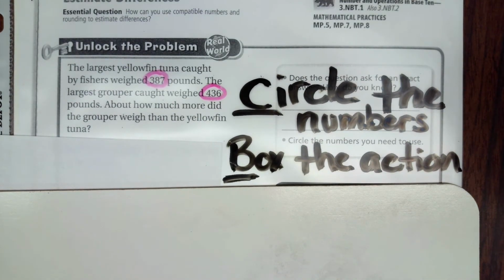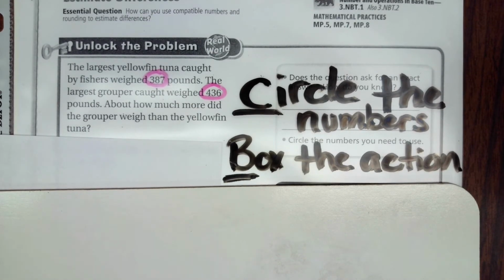Next, I'm going to put a box on the action words. There are some secret math action code words that are used, especially in word problems, to give us a clue as to what operation we should use. In this case, we know it's either going to be addition or plus, or it could be subtraction or minus.